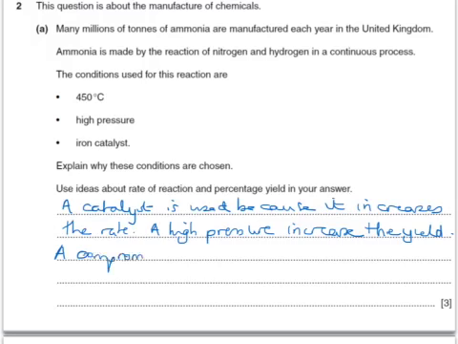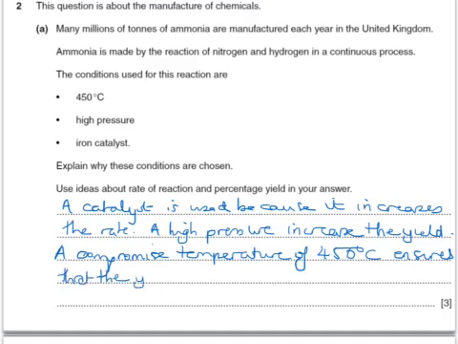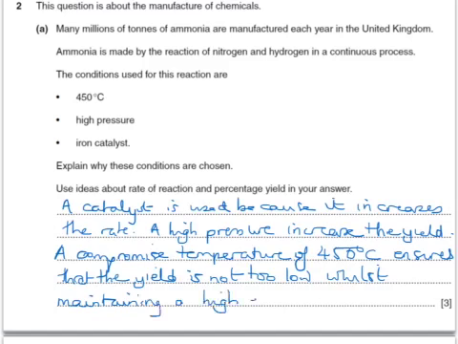A compromise temperature of 450 degrees ensures the yield is not too low, whilst maintaining a high enough rate.